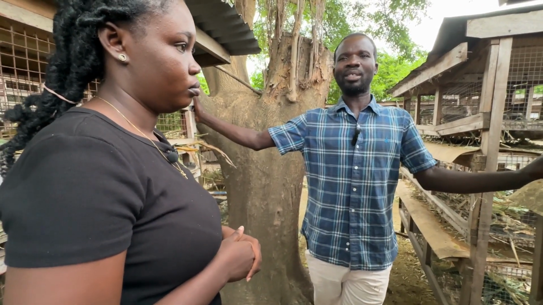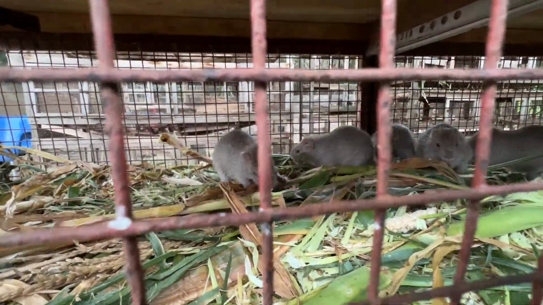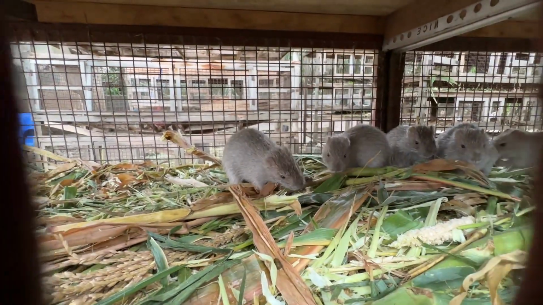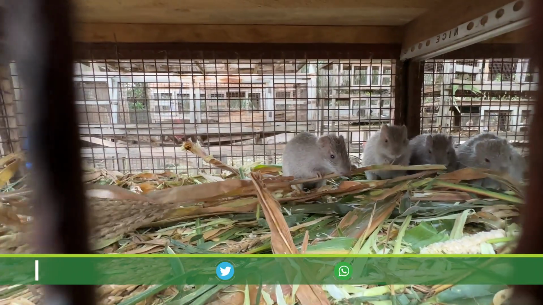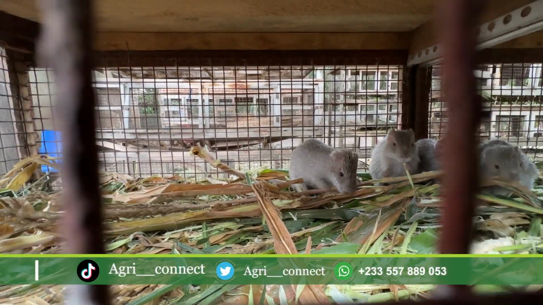And then you have to check the weather too. In the rainy season, you have to study the weather. It's likely to rain so quickly. When you study the weather and it's likely to rain within the next 2 hours, then you need to quickly go and search for grass, so that there will be grass available all the time.